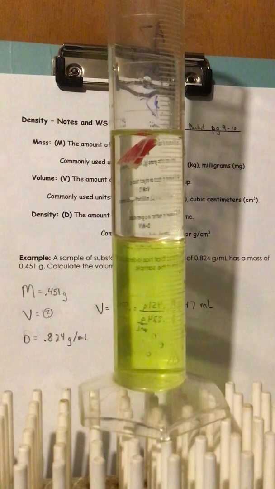Okay, this is kind of moving slow. I got a little air bubble in there. I'm going to try to knock that out. And it looks like it might be sinking.